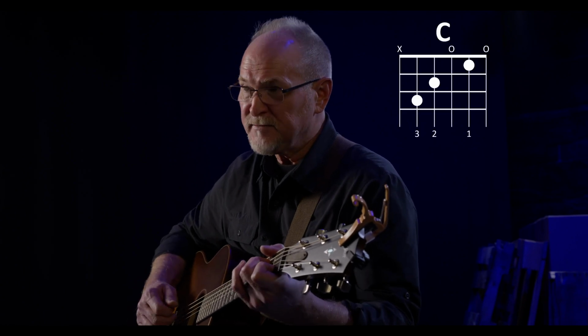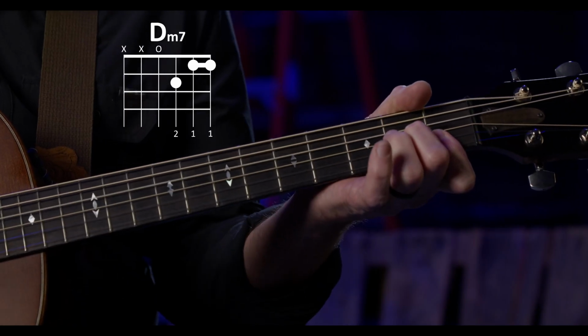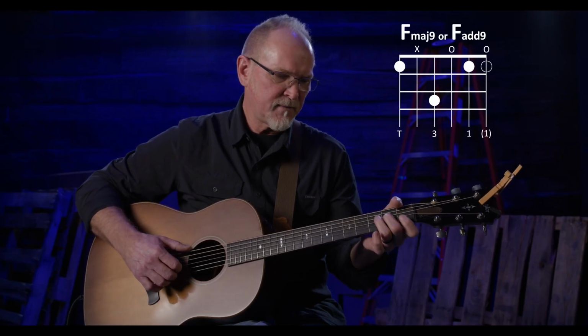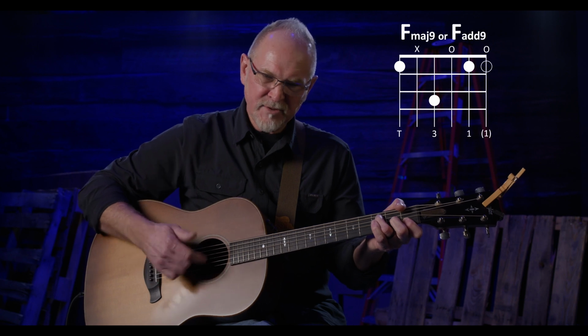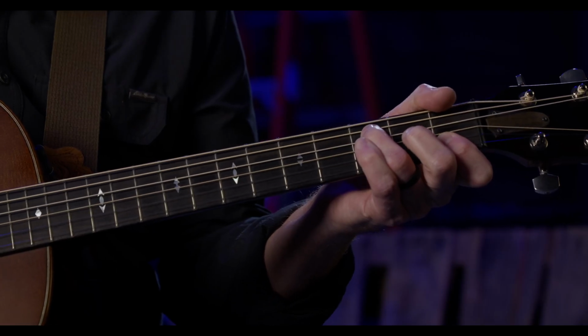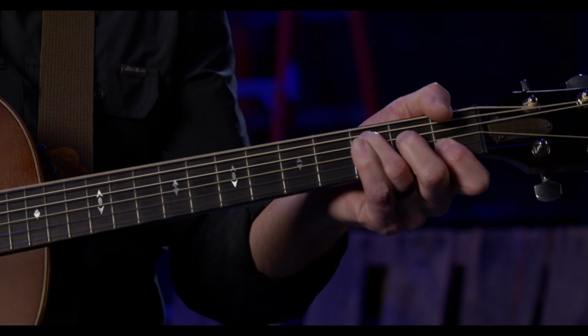Let's go to C. C, D minor 7, E minor, F. I'm using an F with the added 9 in there. I know F can be a challenging chord too. Depending on who your teacher is, some of my students, I just tell them do it like me. I hold it like a shotgun. I really do. That's the way I can get the greatest amount of force on my strings. And I actually add the F note in the bass as well here.